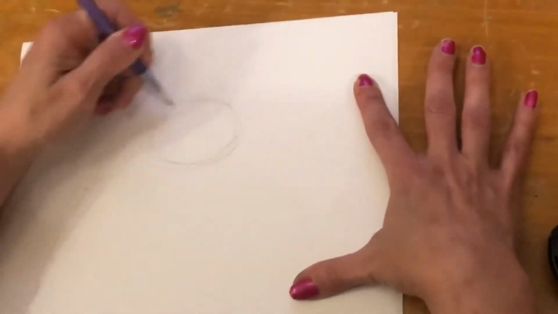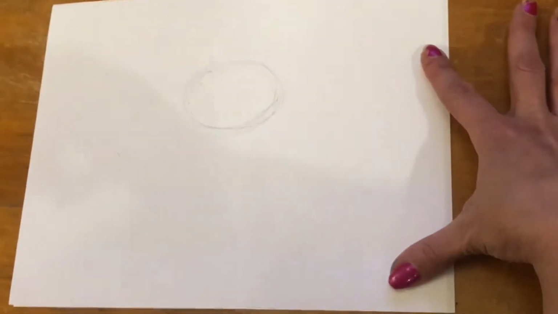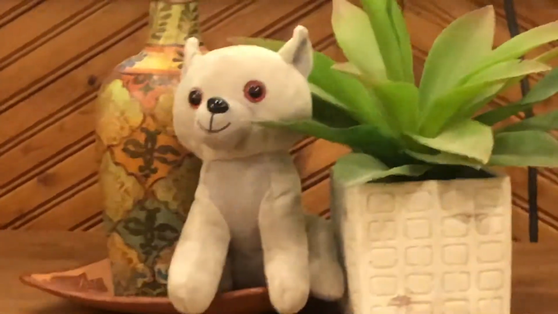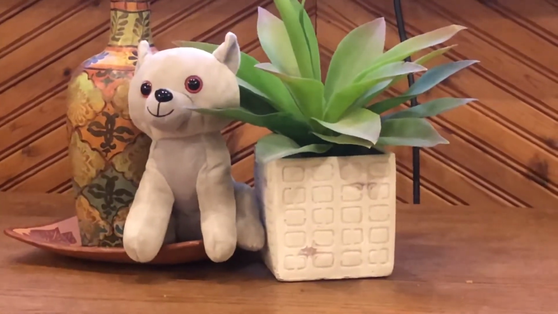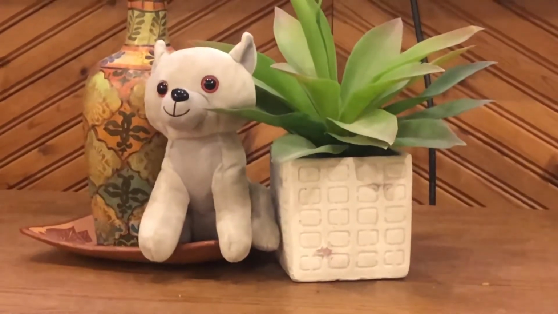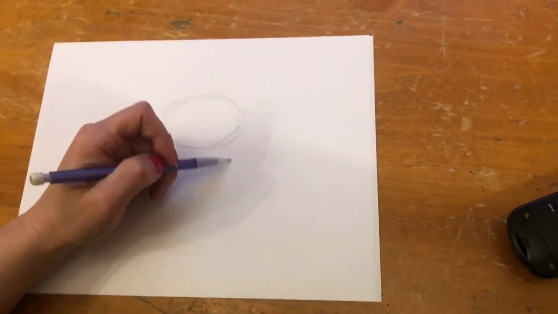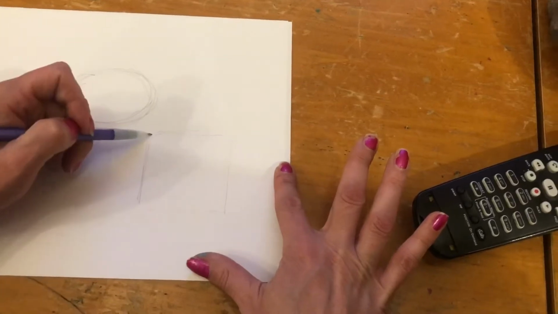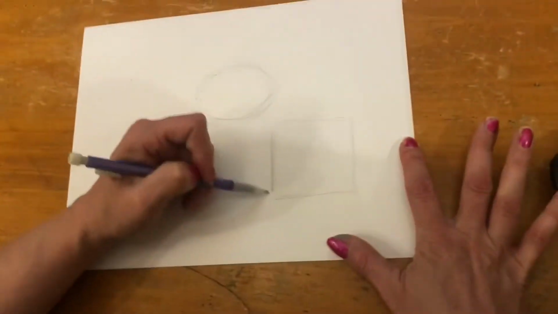So I started my head here in the center, and now I look at the relationship of the head to the square pot. And I notice that if it were a clock, that square would be at 5 o'clock compared to where the oval is. So that would be right about here. So I'm going to sketch in the square shape. Right about here.